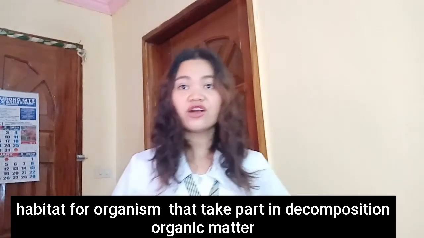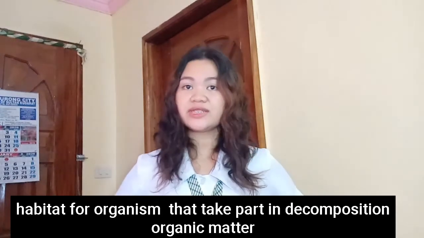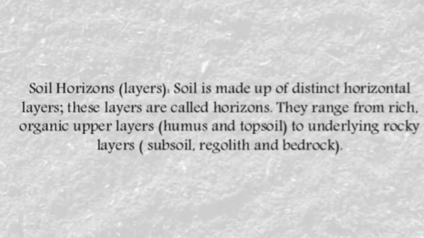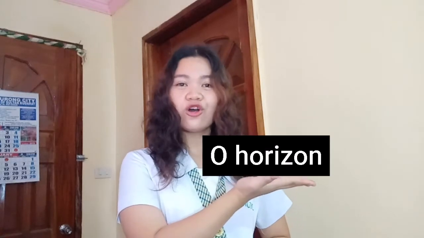It is a habitat for organisms that take part in the decomposition of organic matter and the creation of a habitat for new organisms. Soil is made of distinct horizontal layers. These layers are called horizons. They range from rich organic upper layers to underlying rocky layers. First is the O horizon. The organic layer of soil is dark in color, made up mostly of leaf litter and humus.